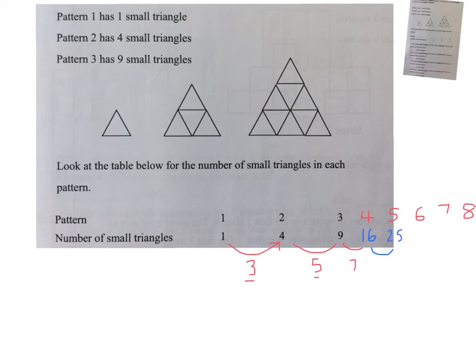Then I can go and I can add on 11, which would bring me up to 36. Then I can add on 13, which would bring me up to 49. Then I can go and add on 15, which would bring me up to 64. That does give us all our answers, but there's an even easier way.